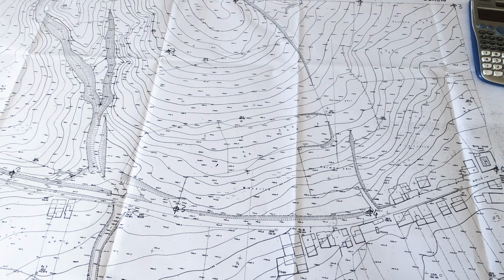That means the highway will start from point 2 going to the other side, point 2. The given grade is 9%. What does it mean? The 9% means that for 100 meters of horizontal distance of the road, we can go 9 meters either up or down.